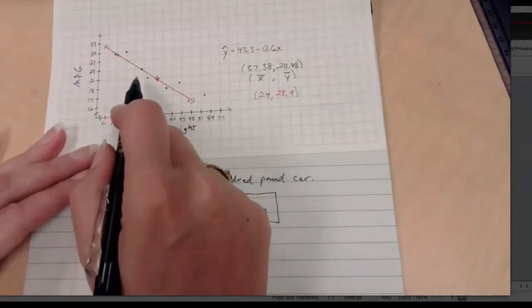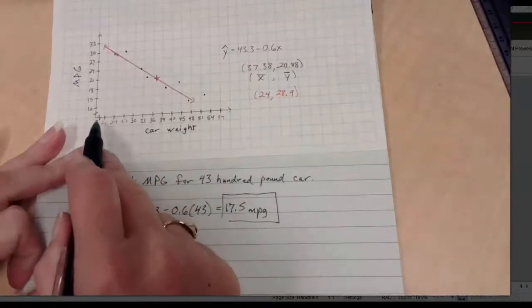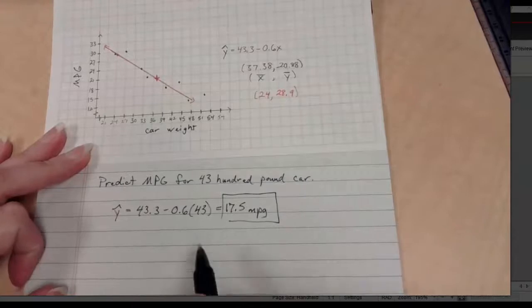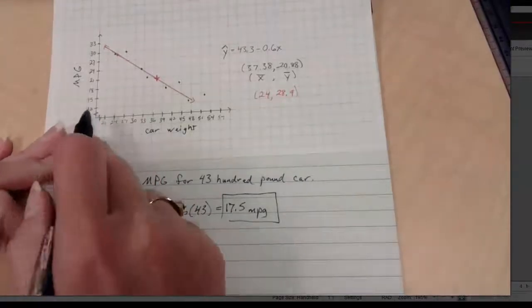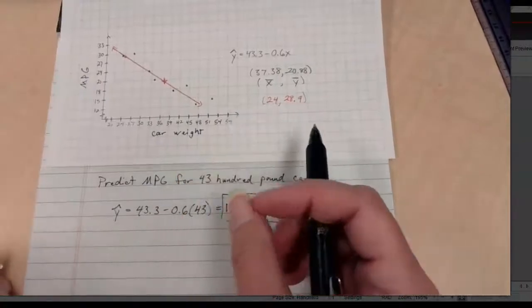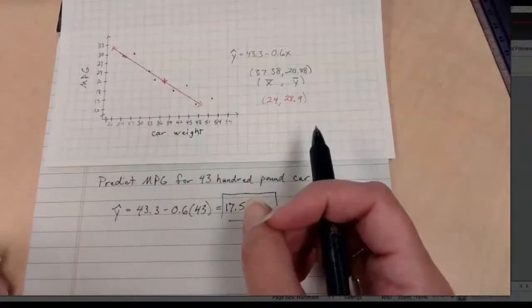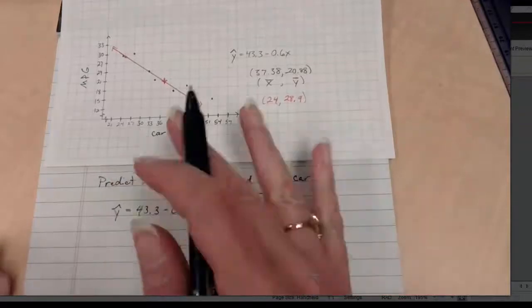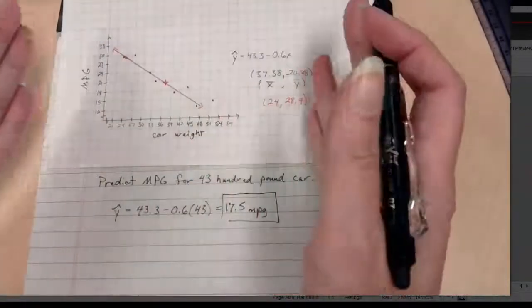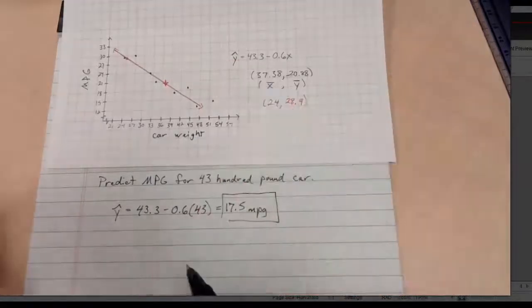What if I had a car that somehow maybe weighed 1,000 pounds? Well, 1,000, that's going to be way over here. That's beyond the edge of my model. Mathematical models are not meant to work forever, and frequently they get to a point where they don't even make sense anymore. So, if I make a prediction beyond the values that I currently see, that's called extrapolation.